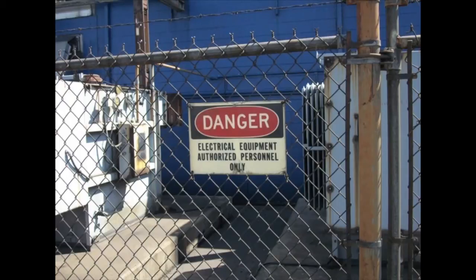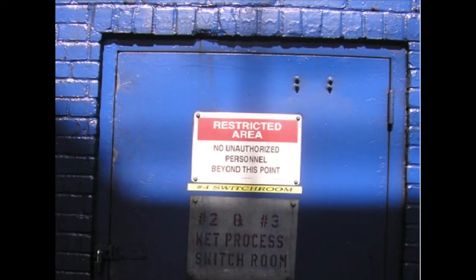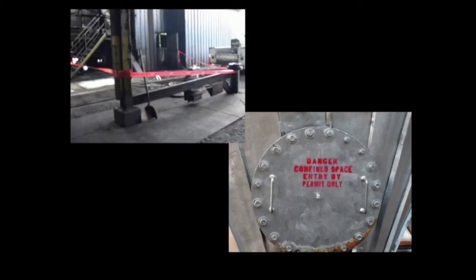For example, no one may enter a Motor Control Center, MCC, without specific permission from plant management. Personnel may not cross barricade tape, pylons, or entrances to confined spaces, such as vessels, bins, tanks, or compartments, unless their job involves work in that area and they are included on the permit governing that task.